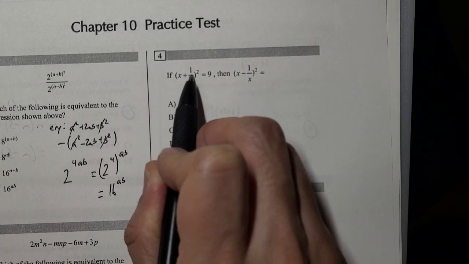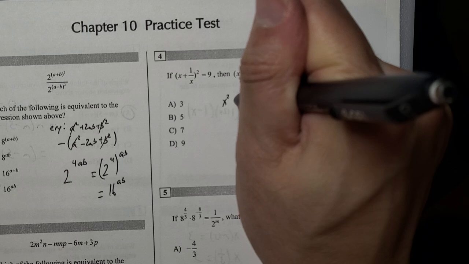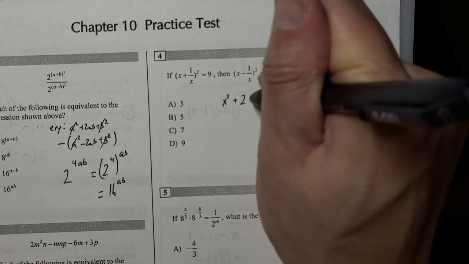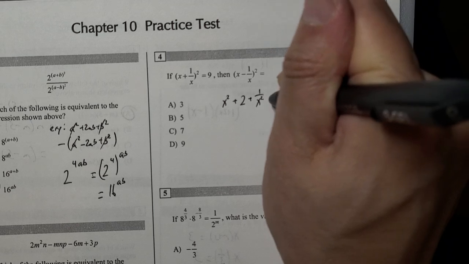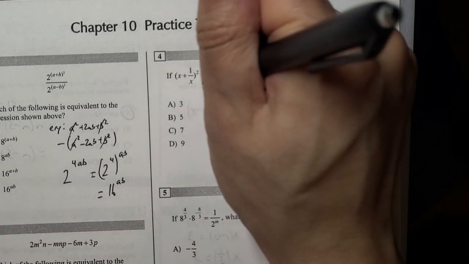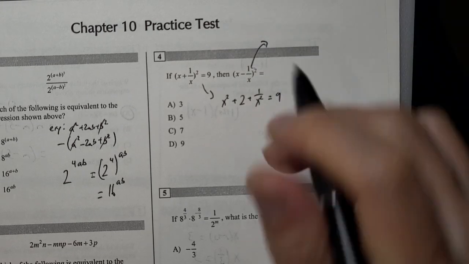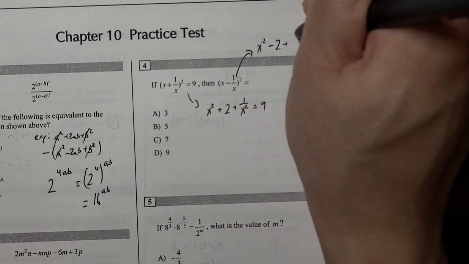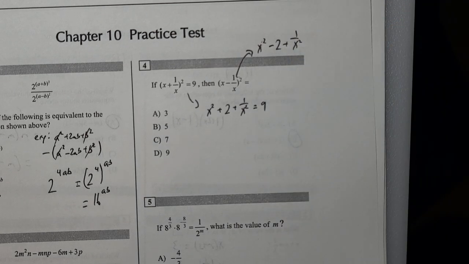So let's expand this guy out. It'll be x squared plus 2 times x times 1 over x. That's just 2, plus 1 over x squared, is equal to 9. Okay? This is from here. This guy would be x squared minus 2 plus 1 over x squared.